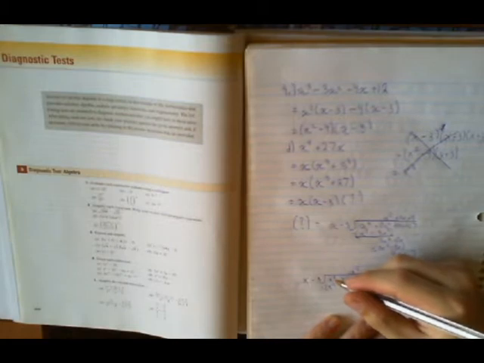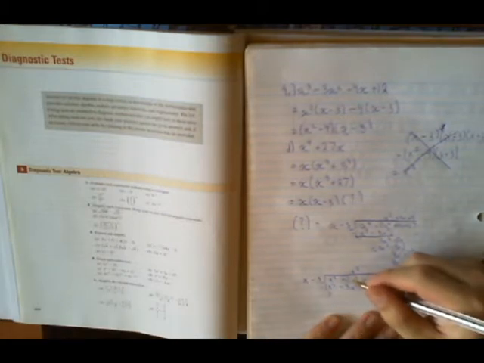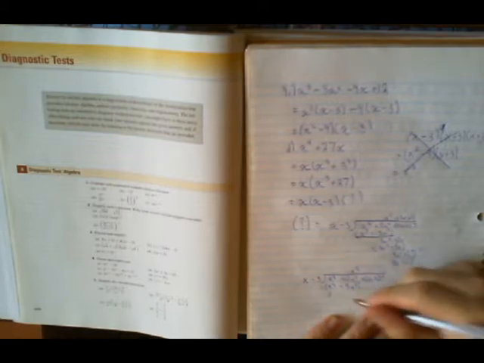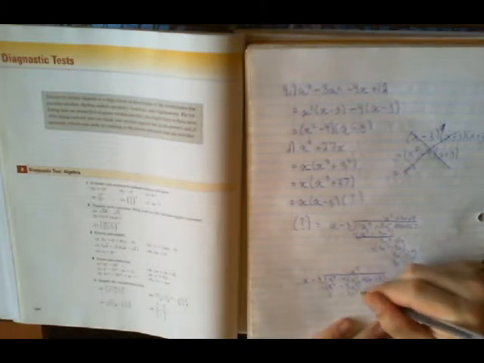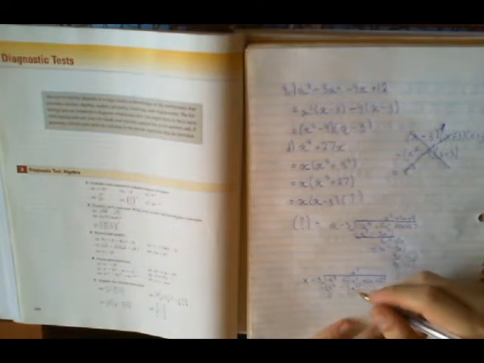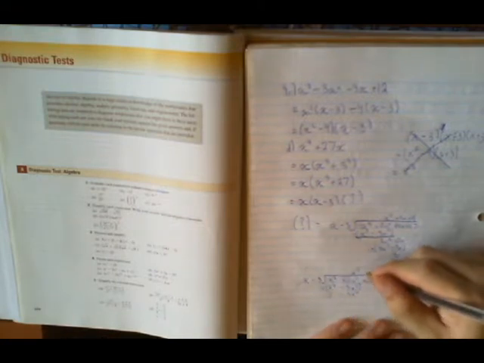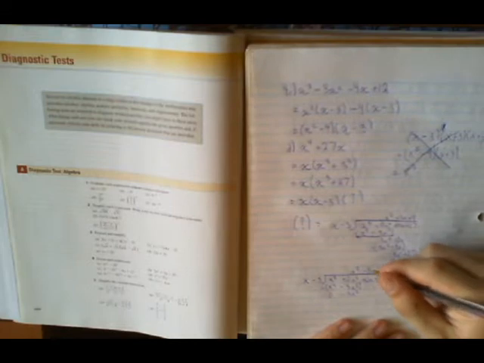Subtract it, x minus x cubed equals 0. Oh yeah, here we go. It's 3 negatives. There we go. That's where I messed up. Okay, then so negative 3x.